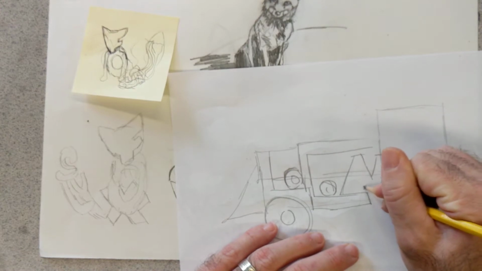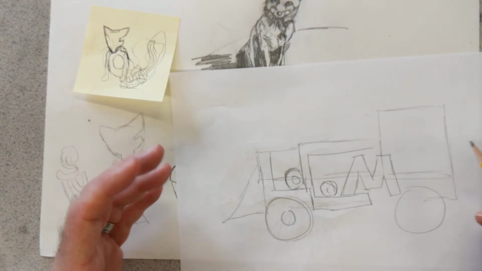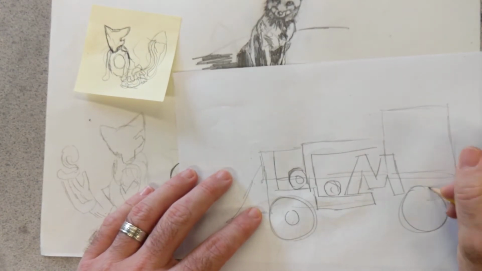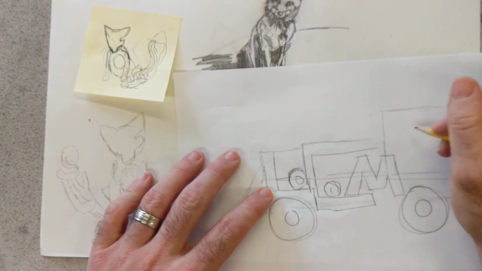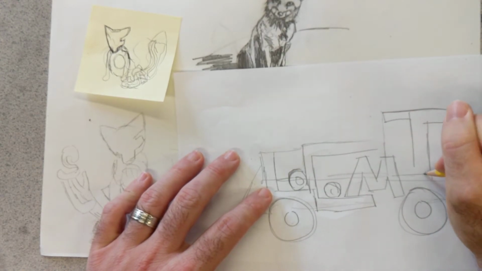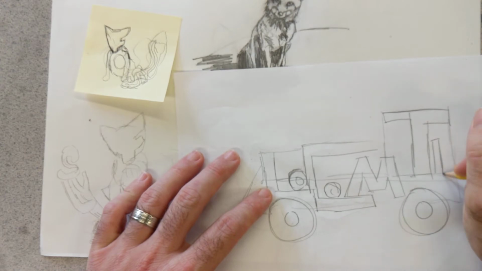And again, this is how you work through an idea. Just start drawing. Loco, mo. This one might be the O. And then this one might be the other T. And I might do an I.